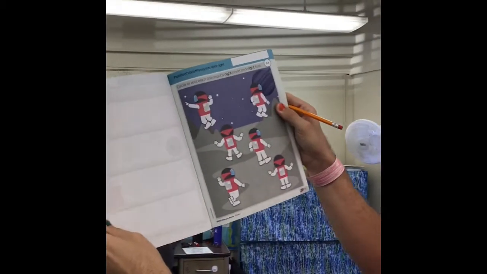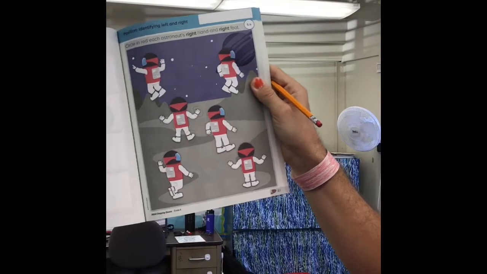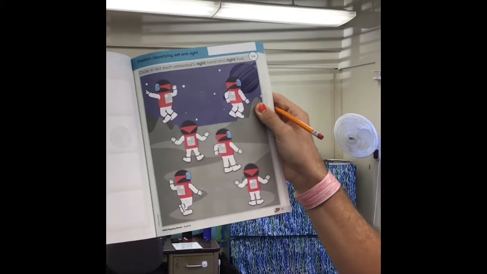Okay? So go ahead and look at these. Try to figure out which hand is the right hand and which foot is the right foot. Circle it and take a picture and send it to your teacher, and we'll look at those directional words.